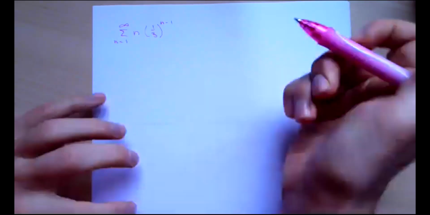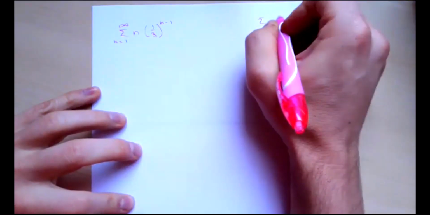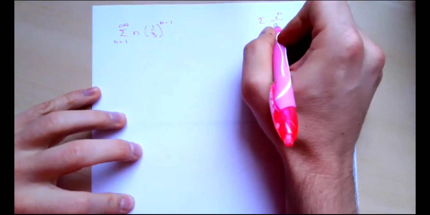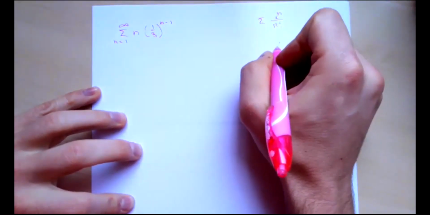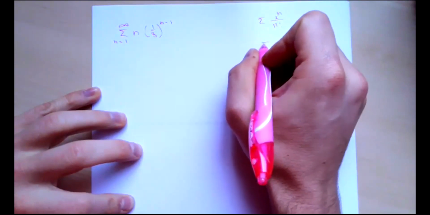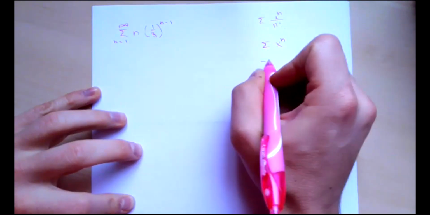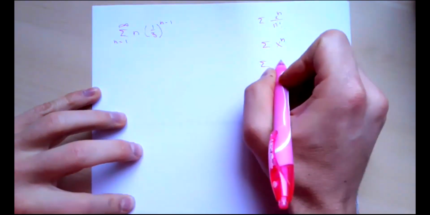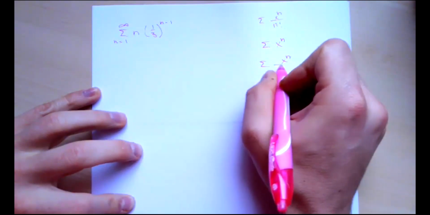And then the other one not listed is the natural log. So the ones you want to think about are either e to the x, the geometric series, or the natural log of 1 plus x.